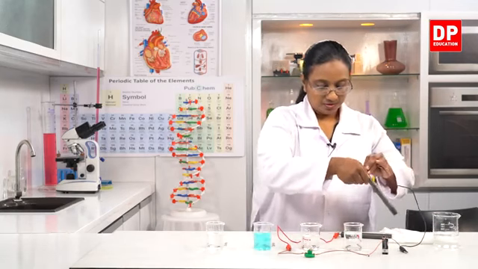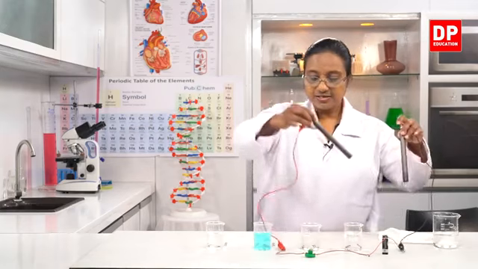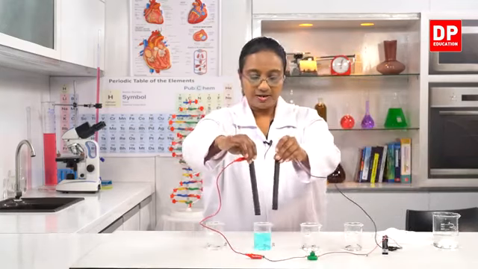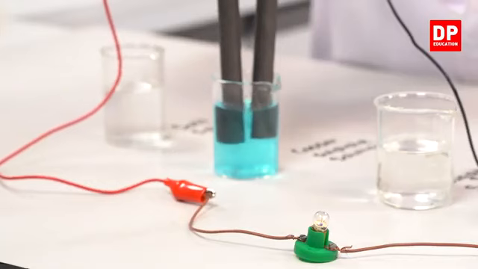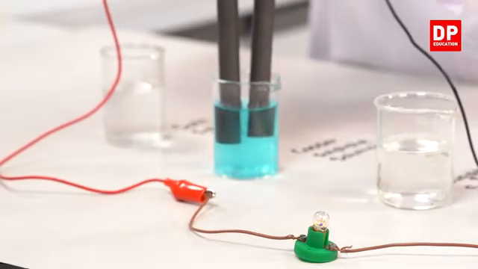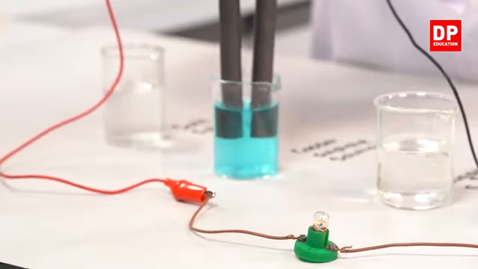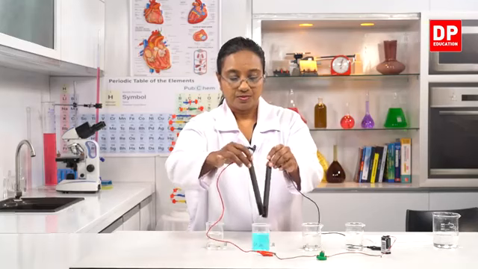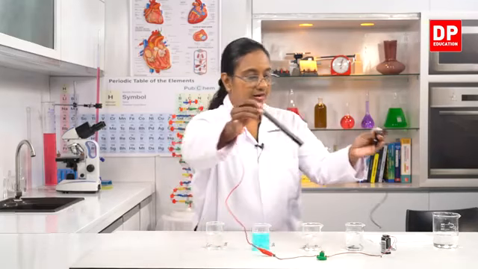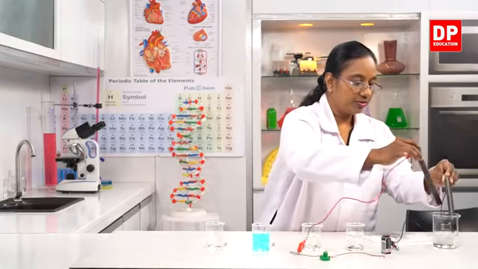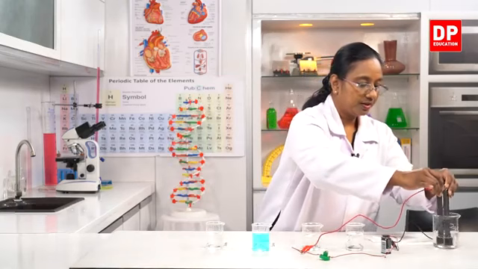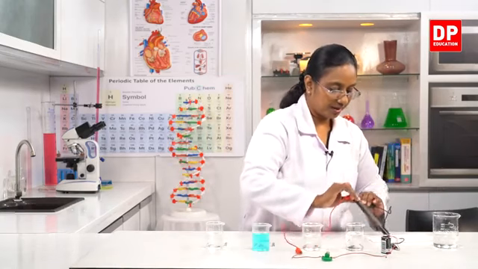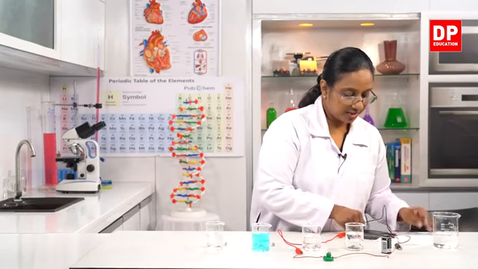Okay. So again I will insert it into the copper sulfate solution. Can you all see the bulb now? The bulb is lit. So that means copper sulfate conducts electricity. So then again I will have to wash the 2 electrodes in distilled water, and we have to dry it.